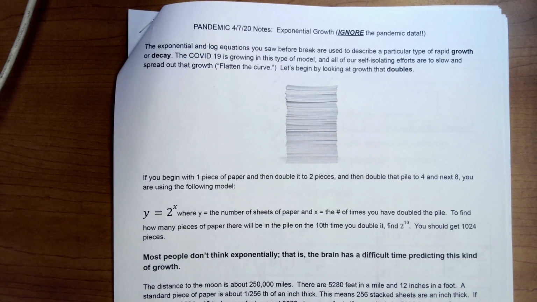Welcome to Chapter 5, Lesson 6, and Lesson 7. We're going to cover this in about 2 days.